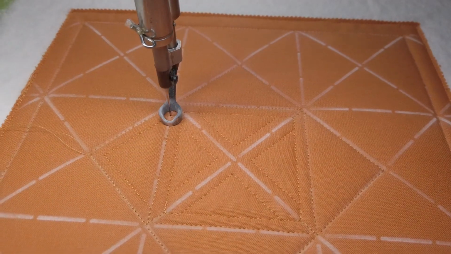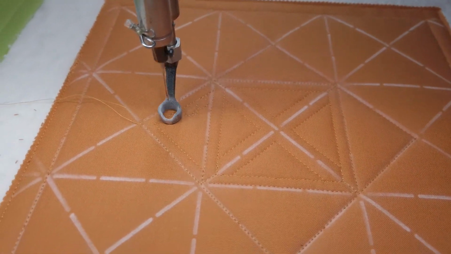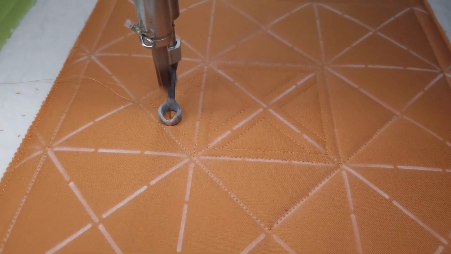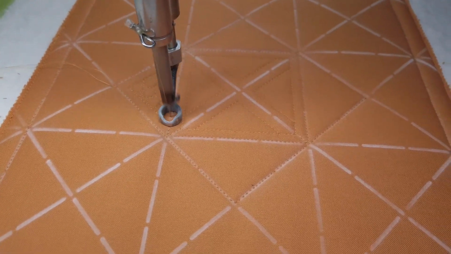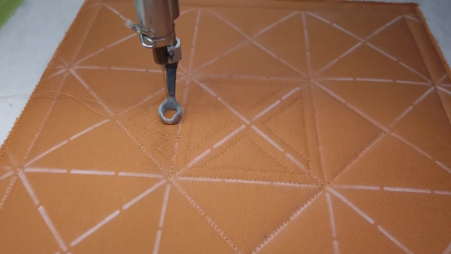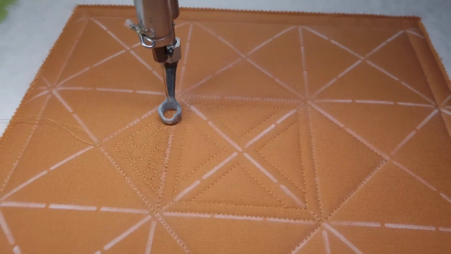So I'm just going to sneak in here, and I'll just do pebbles because they're pretty quick since it's a nice small area. And I just want to be sure that I work myself back over to that corner where I started so that I can scoot along into that next echo.